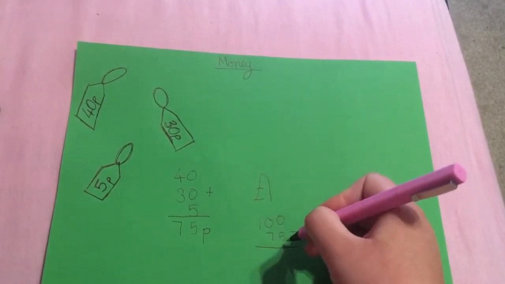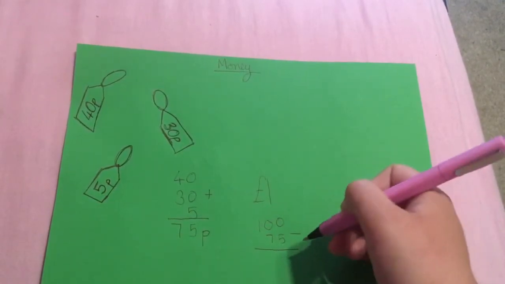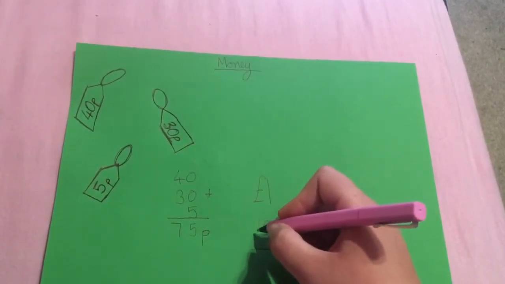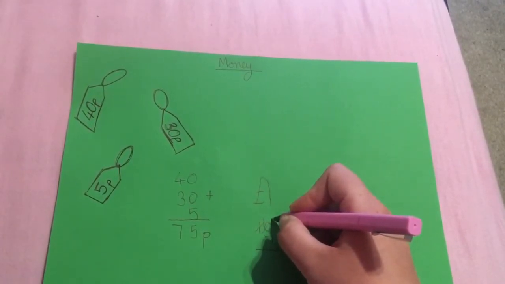So you could do this as a column subtraction. You could do it on a number line, but I'm going to quickly do it as column subtraction. Now I need something over here.